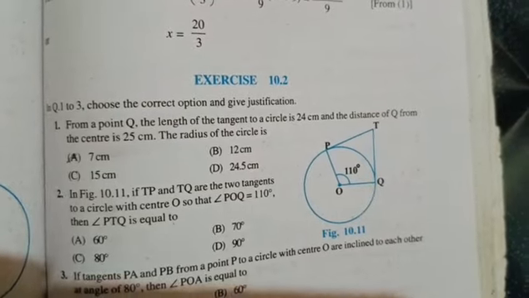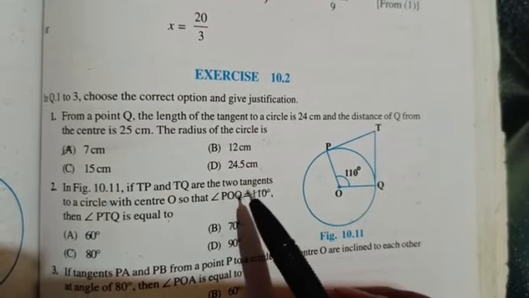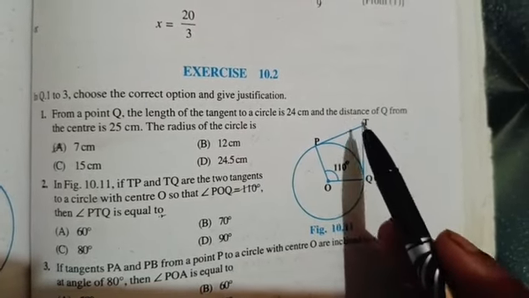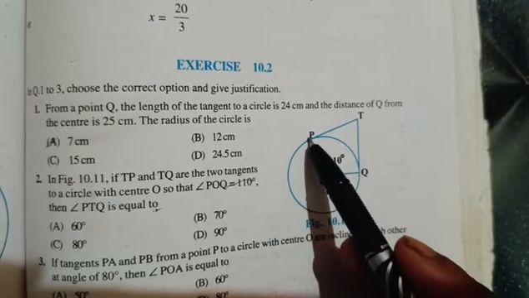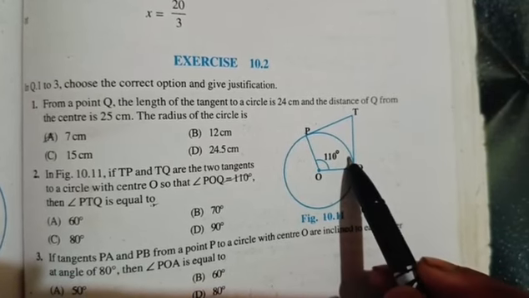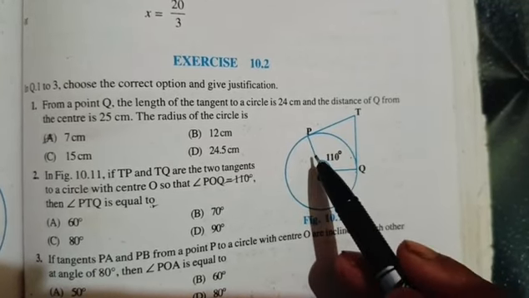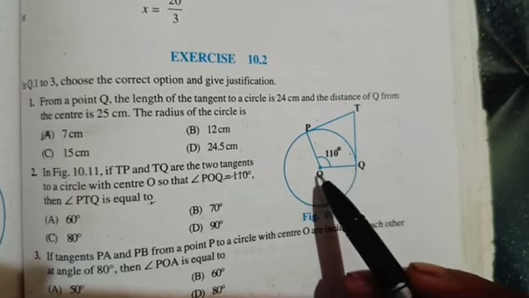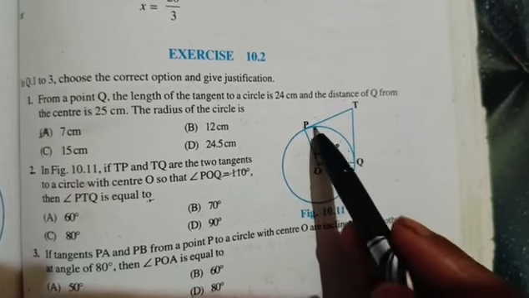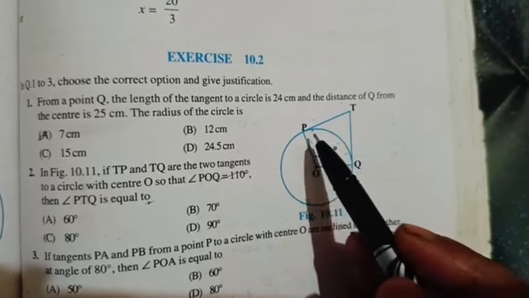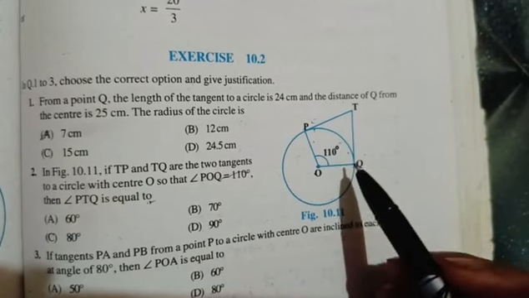Then what is question number 2? In the figure, TP and TQ are the two tangents to the circle with center O, and the angle POQ is given. Now we have to find PTQ.